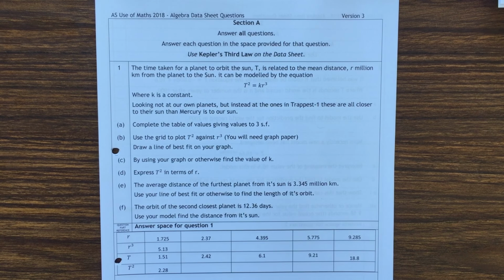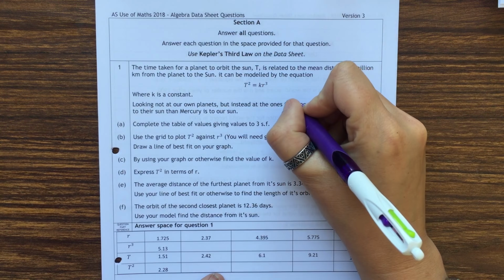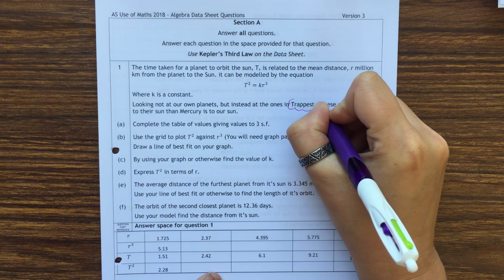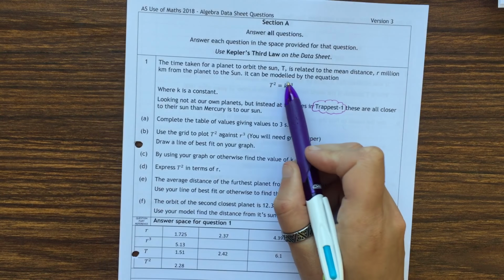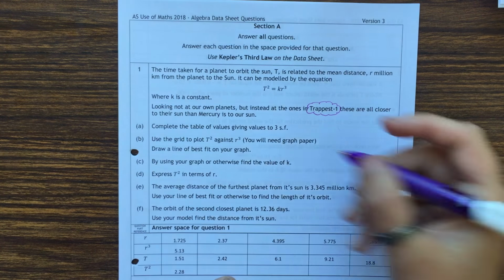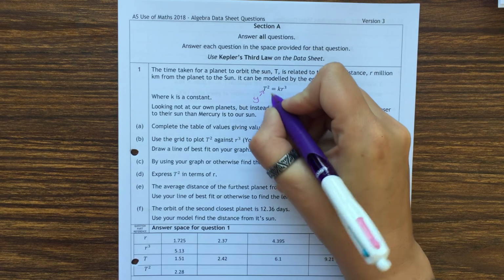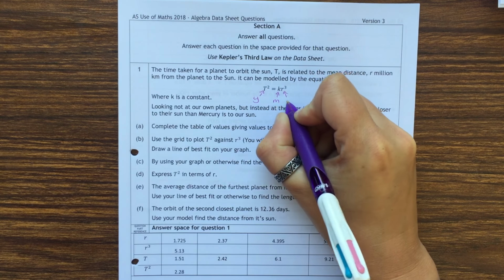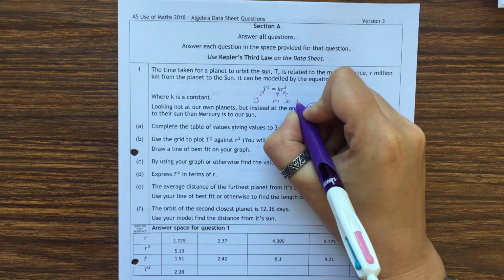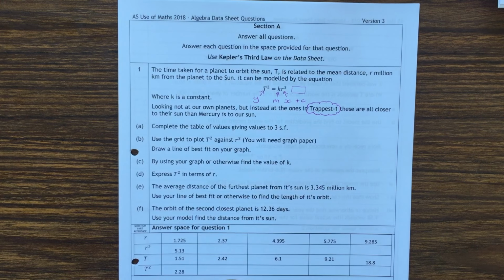Version 3, question 1. We're still looking at planets in the TRAPPIST system on the basis that this is the one that's referred to on our datasheet. We've been given the equation that is on our datasheet. So things that we ought to know is when we plot it, that's going to be on our y-axis, that is our gradient, that is going to be on our x-axis, and we don't have a plus c, so it's going to go through the origin.